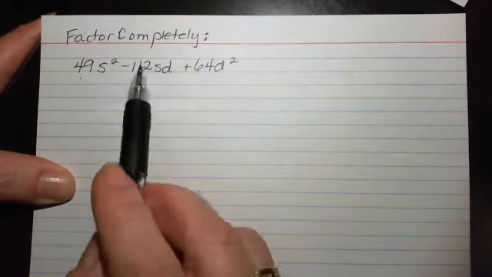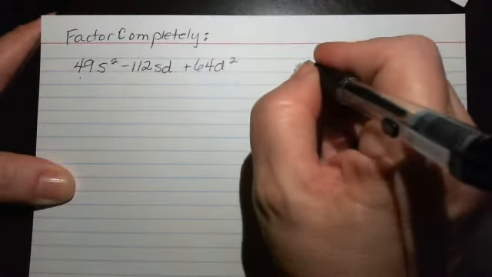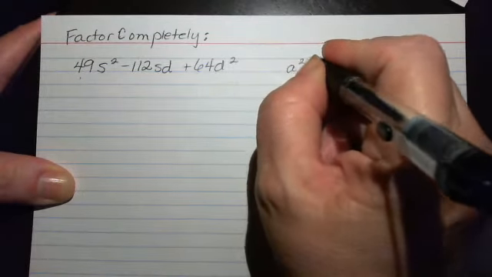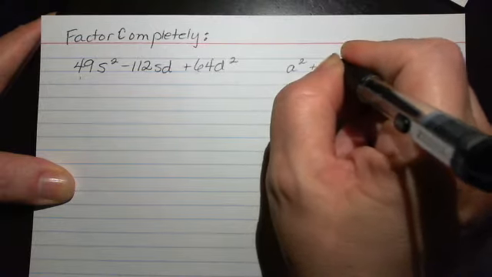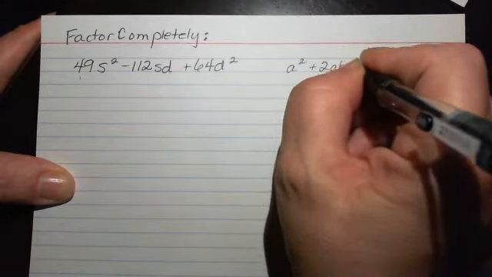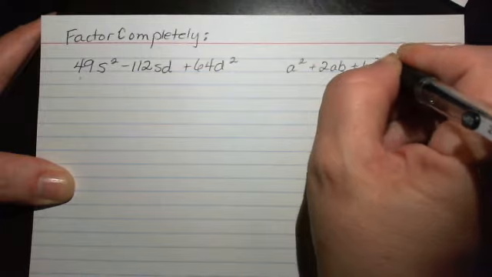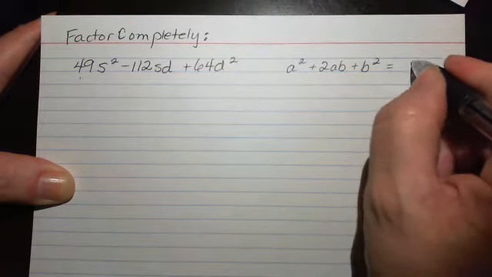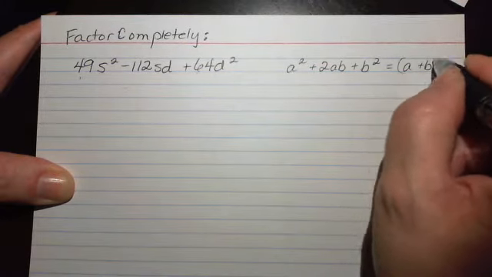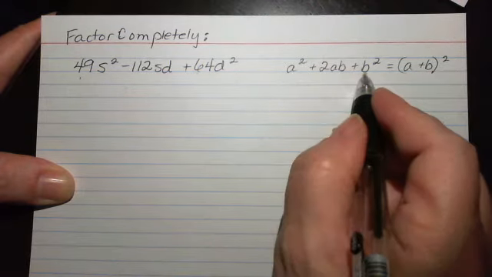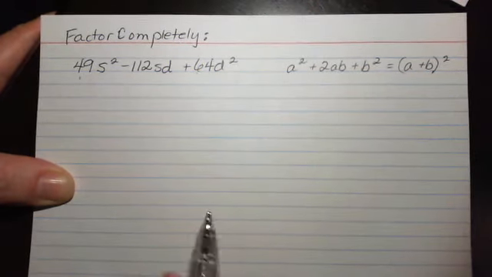So that means when we have a pattern where we have a square plus 2ab plus another square, this is a trinomial square and it factors into the square of a binomial.